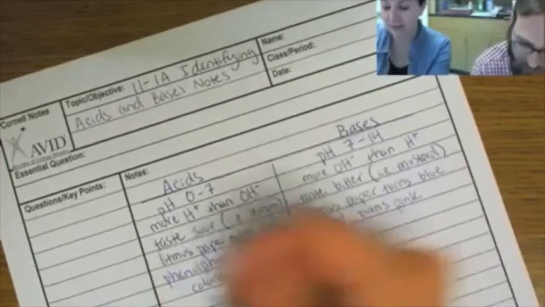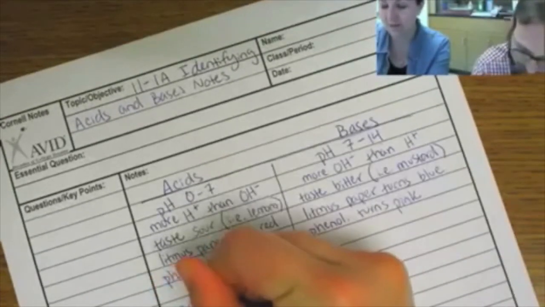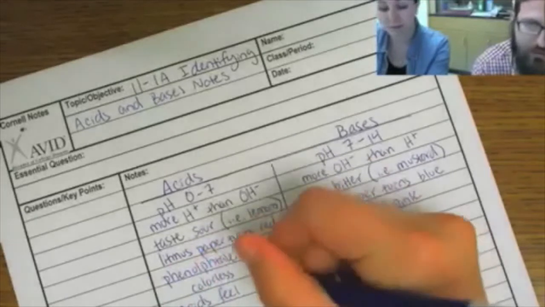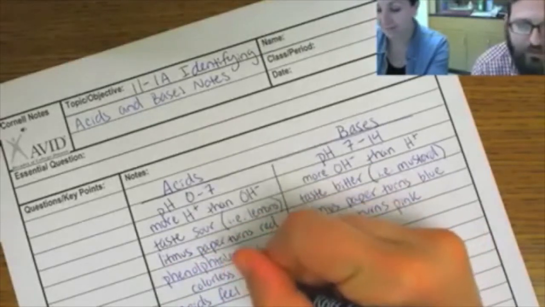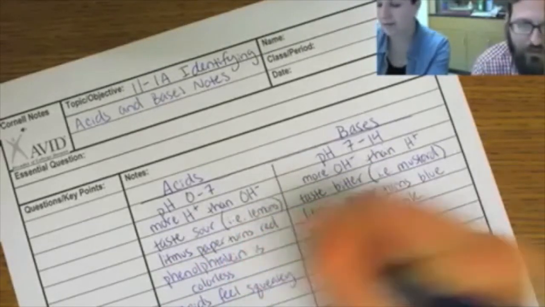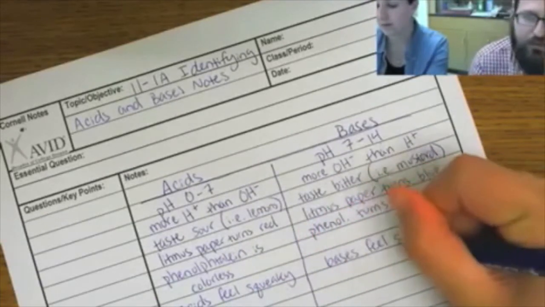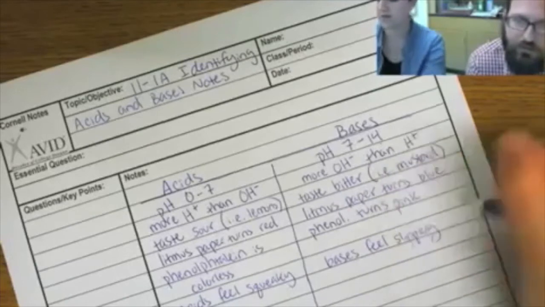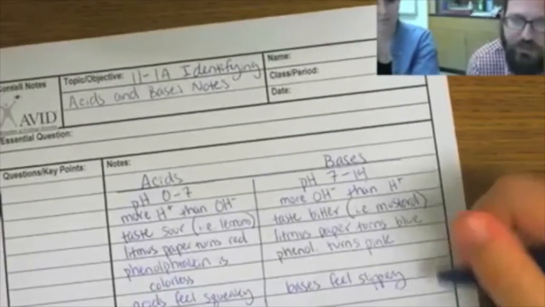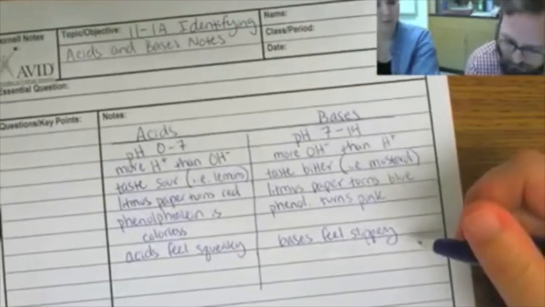Yes, yeah. Acids feel squeaky. All right. But don't get some on you to test it out. Right, and bases feel slippery like soap. Right. That makes sense. I seem to remember somebody saying that soap is a base. Yep, soap is basic. Okay.